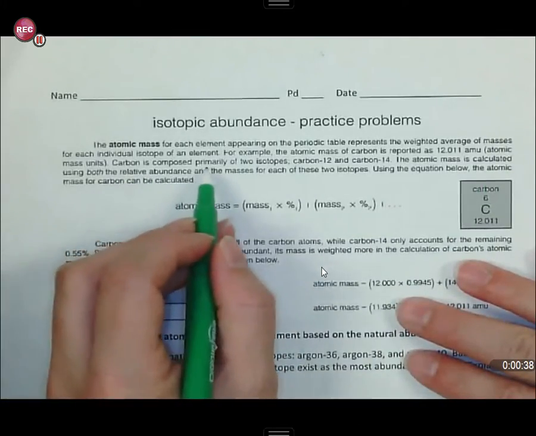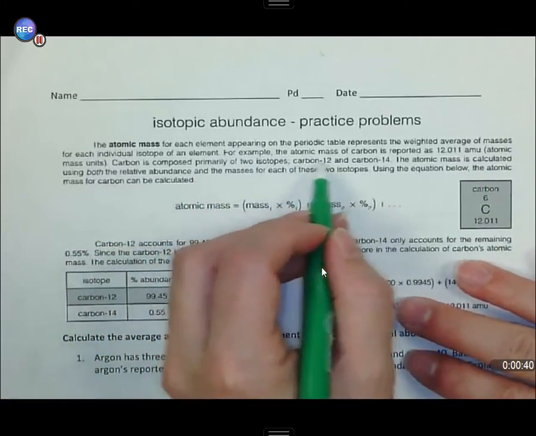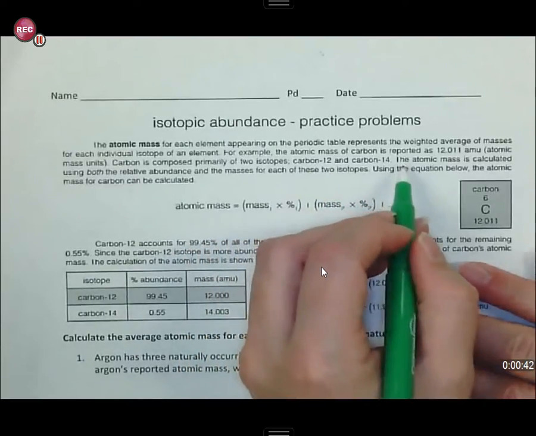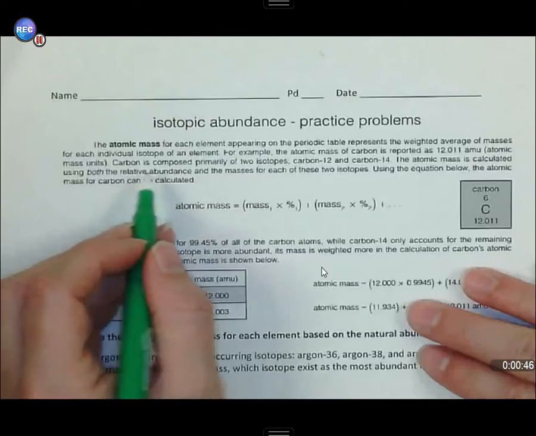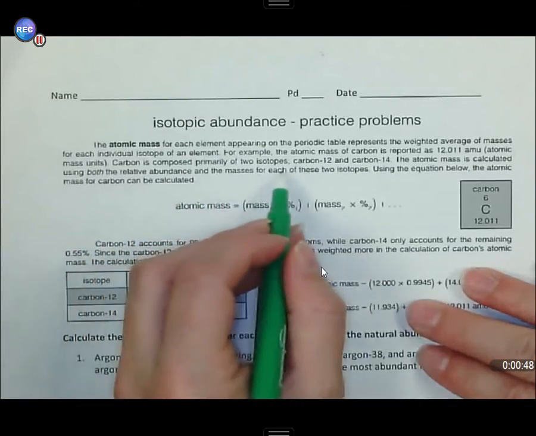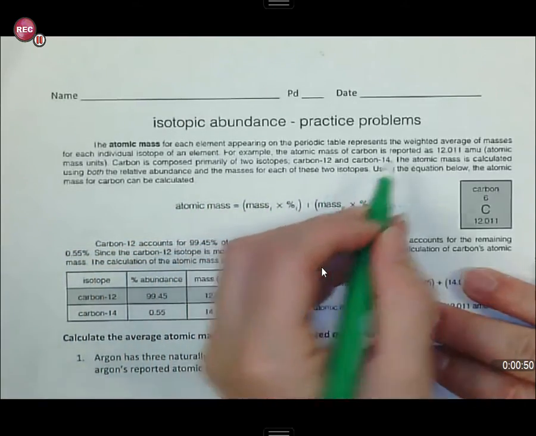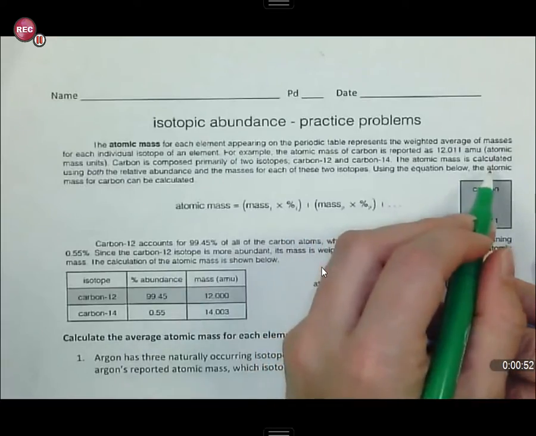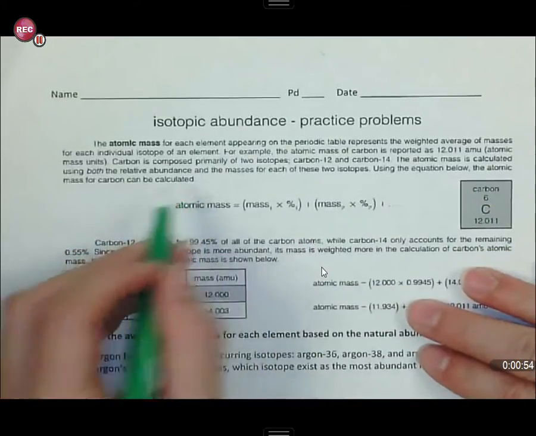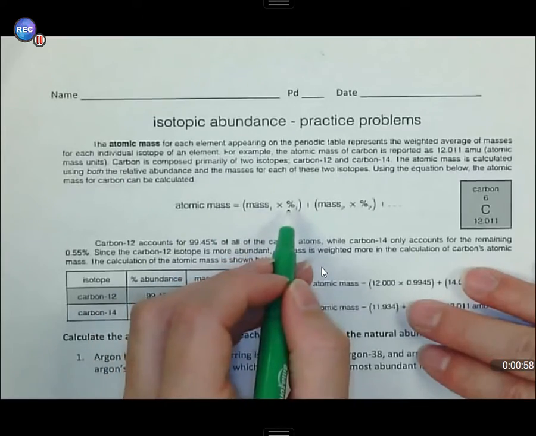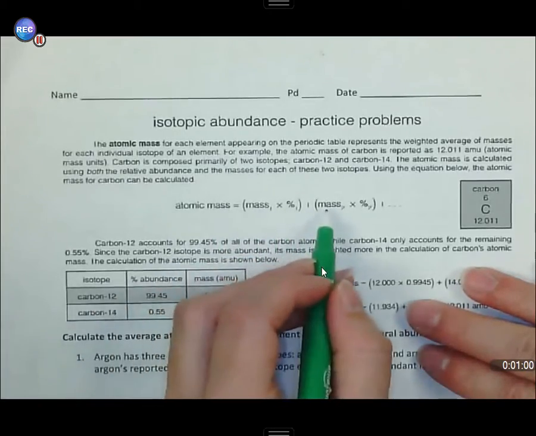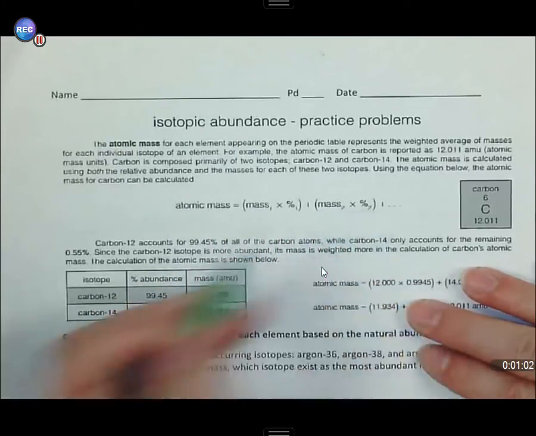Carbon is composed primarily of two isotopes, carbon-12 and carbon-14. The atomic mass is calculated using both the relative abundance and the masses for each of these two isotopes. Using the equation below, the atomic mass for carbon can be calculated. So you do atomic mass equals the mass times the percent, and then the mass times the percent.